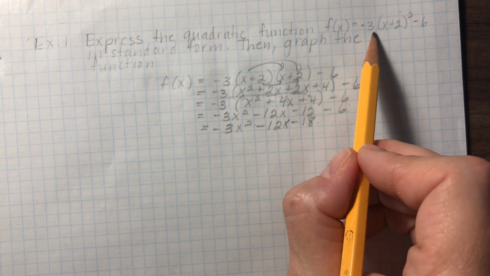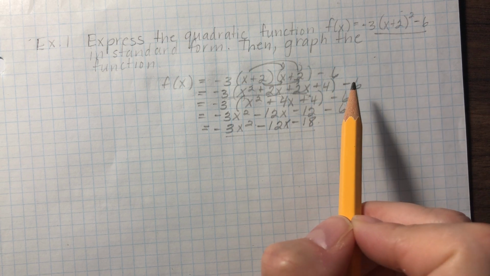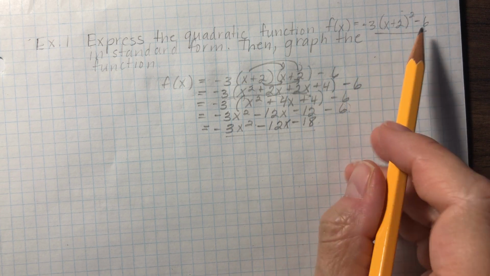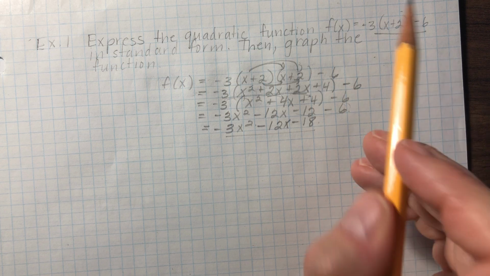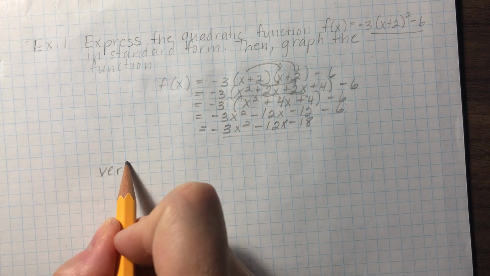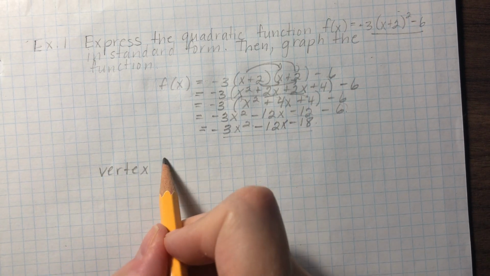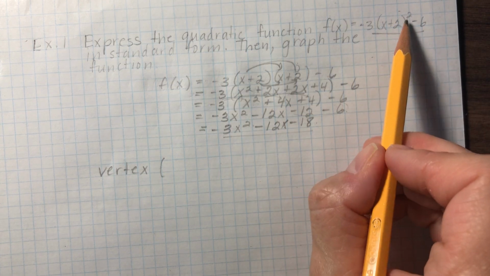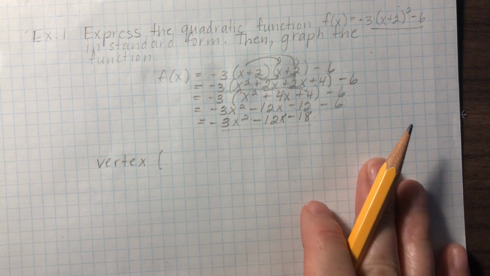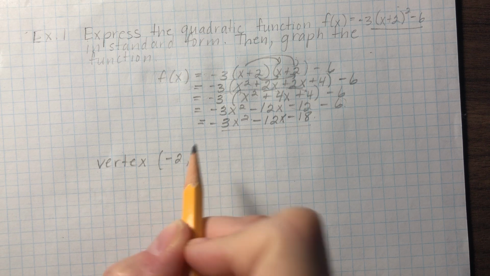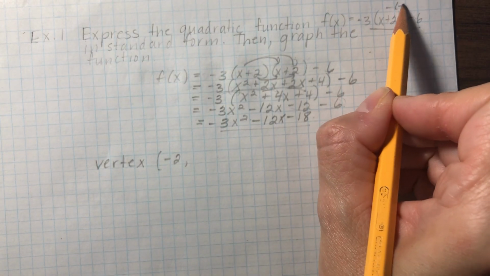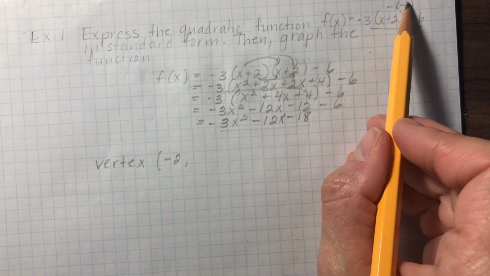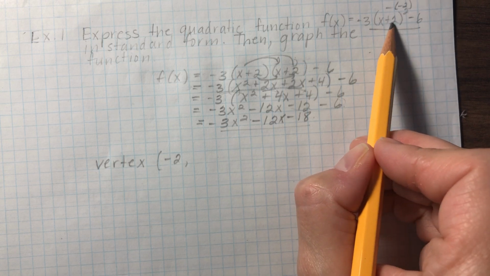Okay, this is the vertex form I started with. This is the standard form. Now the second part of the question asks us to graph the function. Now we can use information from both of these functions to create the graph. From the vertex form, I can tell you what the vertex is. The x-coordinate of the vertex would be the number that I'm subtracting from x. In this case, it's negative 2. And I would be subtracting negative 2 in order for me to see plus 2.